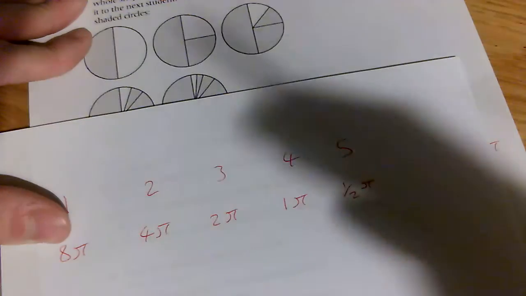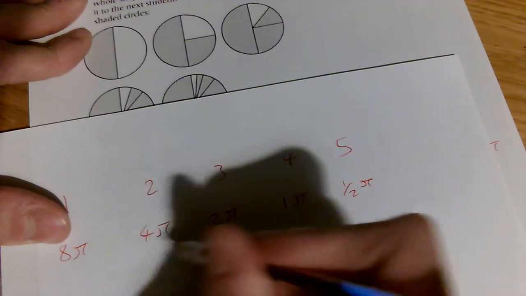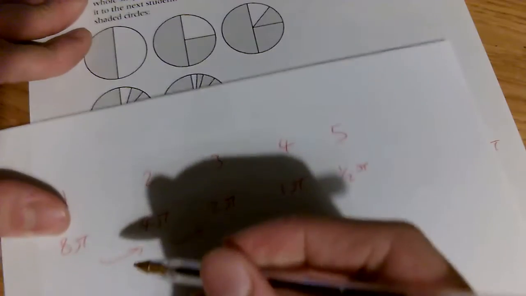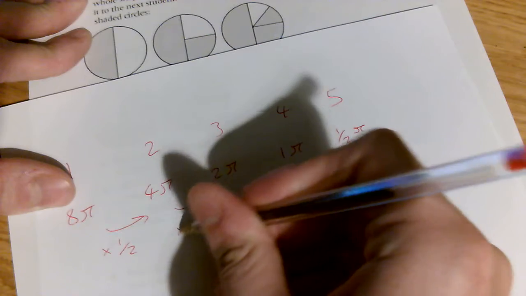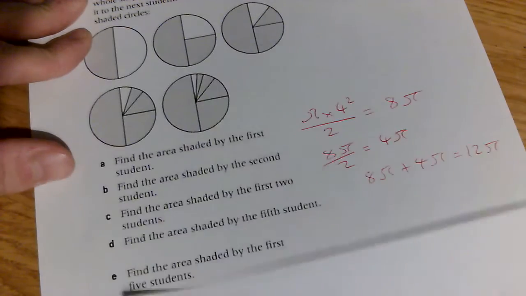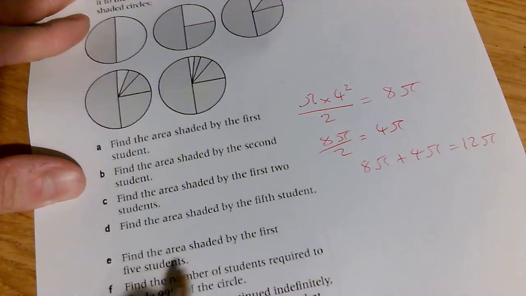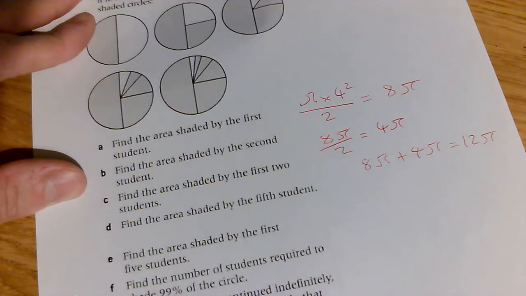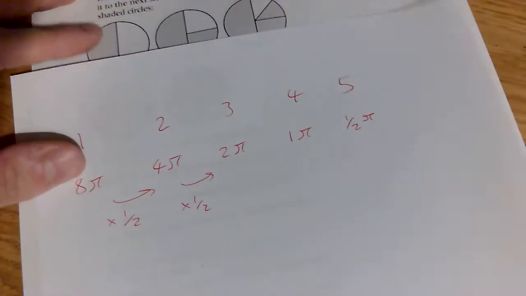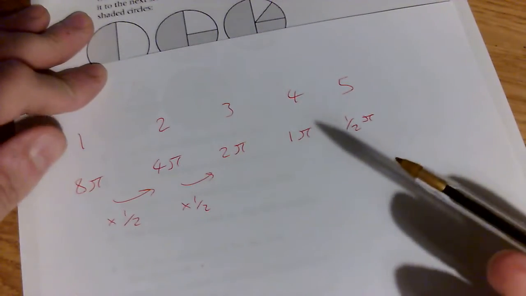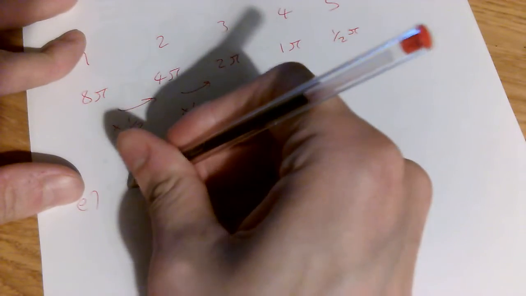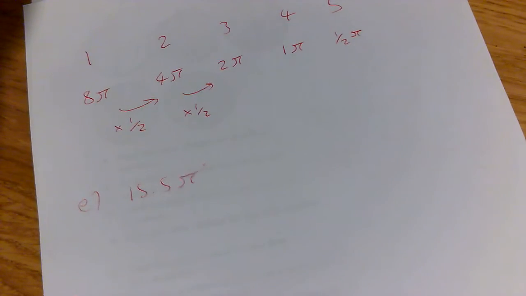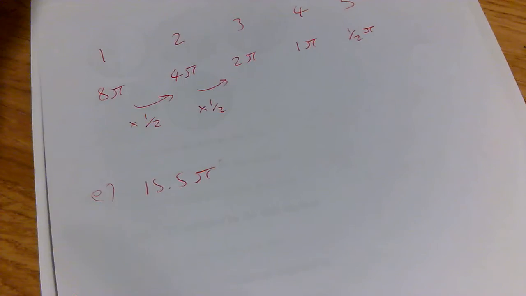So an increasingly small amount, it's halving each time. You can see these numbers do form a geometric sequence where the common ratio is times by 1/2 or 0.5. So you could start to make a geometric sequence here. Find the area shaded by the first 5 students. Right, well that is, again, pretty easy actually now that we've got this working out done. We just have to add all this together. And if you do that, pretty straightforward, it comes out as 15.5 pi.